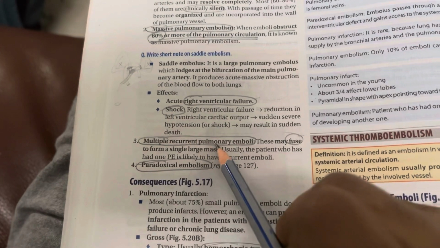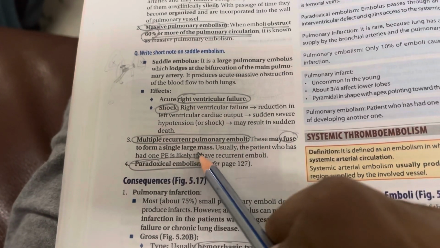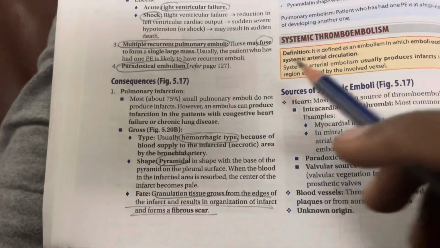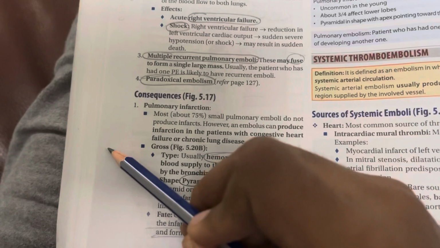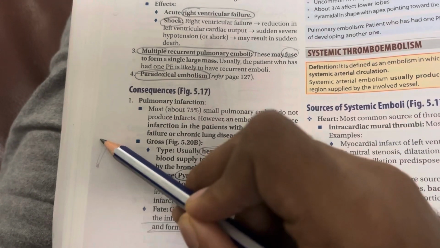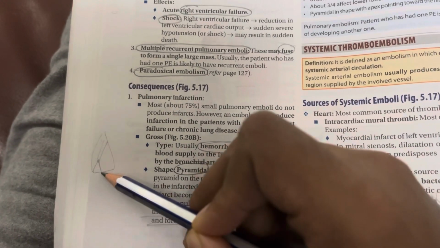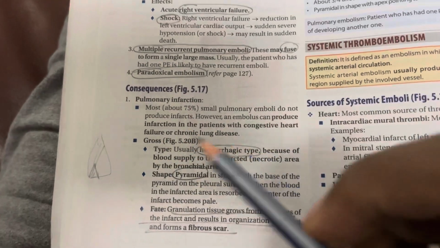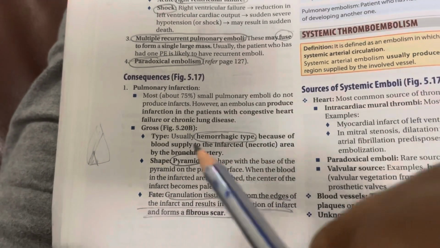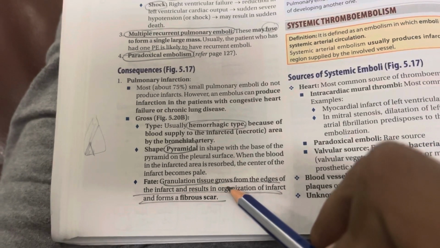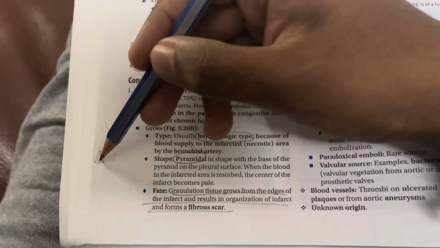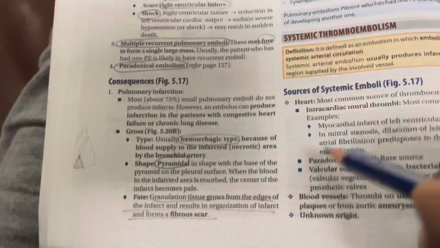There could be multiple recurrent pulmonary emboli, they fuse to form a single mass, or there could be a paradoxical embolism. And consequences, there is pulmonary infarction. Okay, if it is a small embolus, if it lodges in the terminal branch, what happens is there could be a wedge-shaped infarct that can be formed. There is a red or hemorrhagic infarct because of dual blood supply in the lung. It is pyramidal, and granulation tissue grows from the edges of the infarct and results in organization of the infarct and forms a fibrous scar.